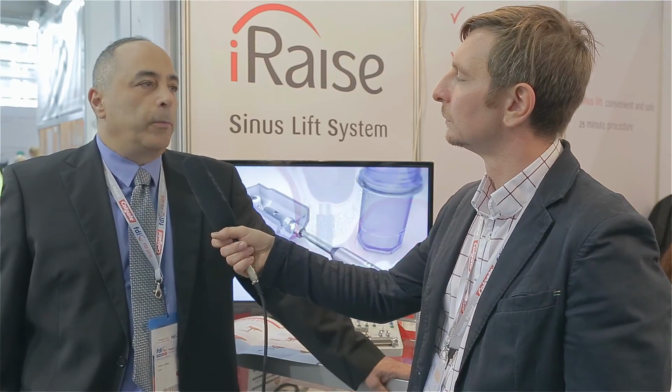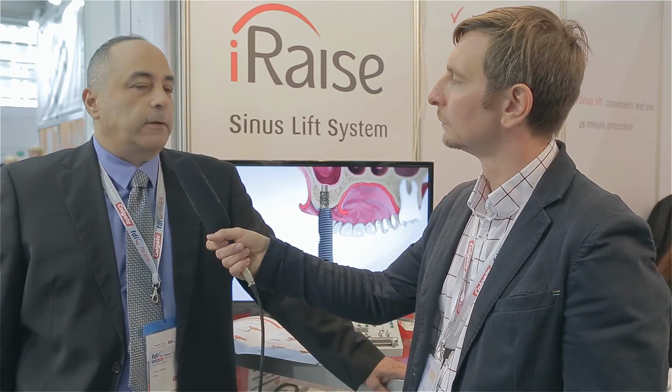Could you tell us something about the I-raise sinus lift procedure system? What are the steps we have to make? Okay, actually there are a few small steps. First of all, we usually open the gingival flap. We drill until the floor of the sinus. We have a special diamond drill which penetrates into the floor of the sinus under the Schneiderian membrane without tearing the Schneiderian membrane. And then we screw in the specialized dental implant, which is called I-raise.